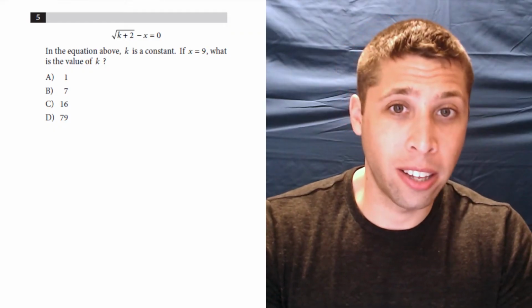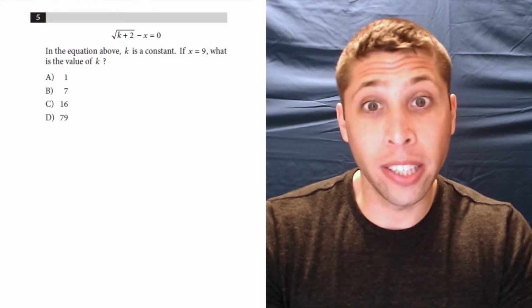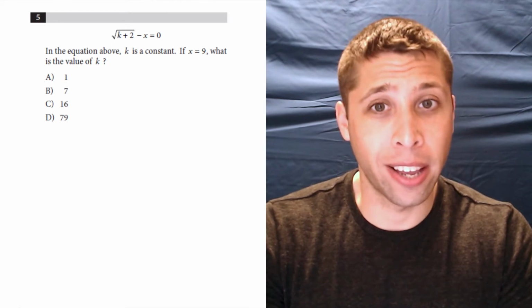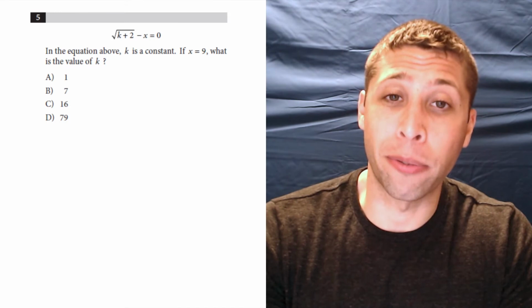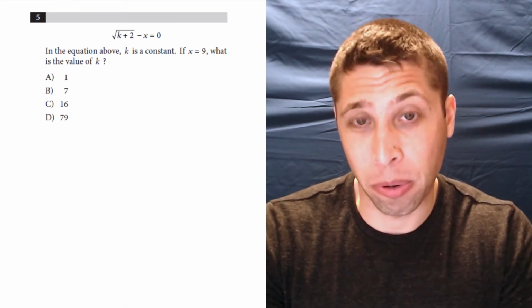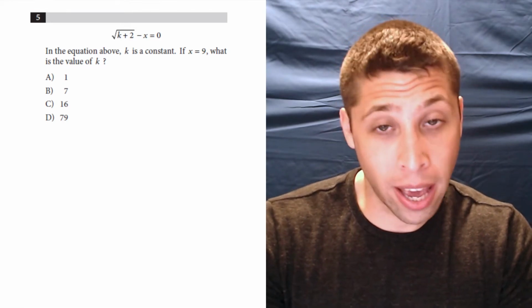This question is kind of like number 3 on this test, where there's definitely an algebra way to solve it that's pretty fast and that you should pretty much know how to do. But there's no real excuse for getting it wrong if you're not confident with algebra, because there are other things that you can do to solve this. So let's start with the algebra way, and then we'll go from there.